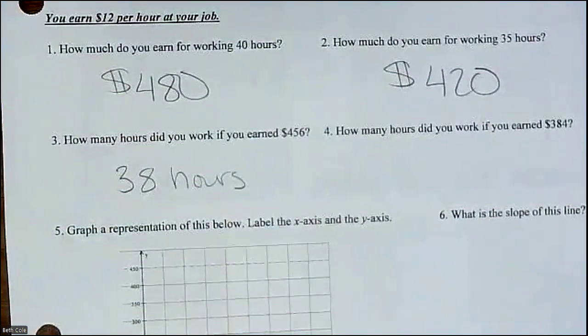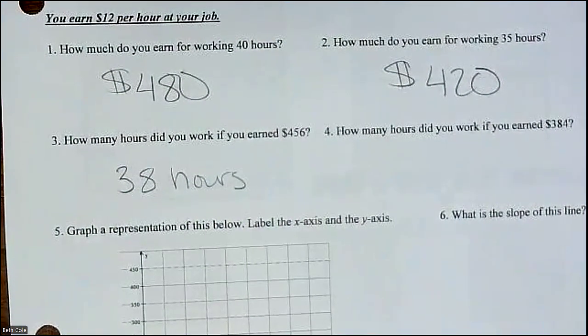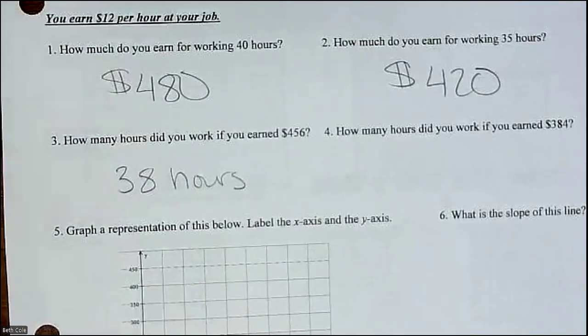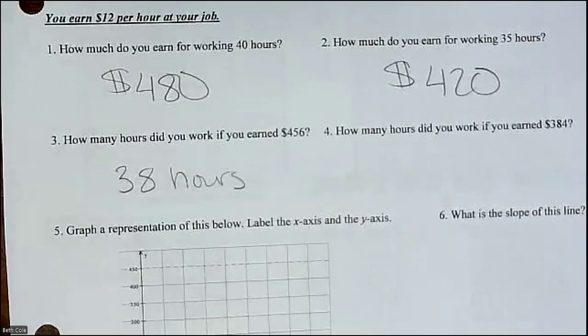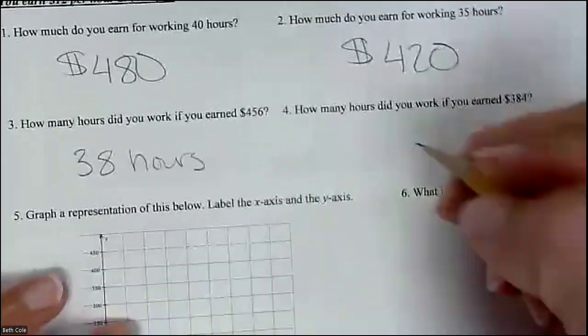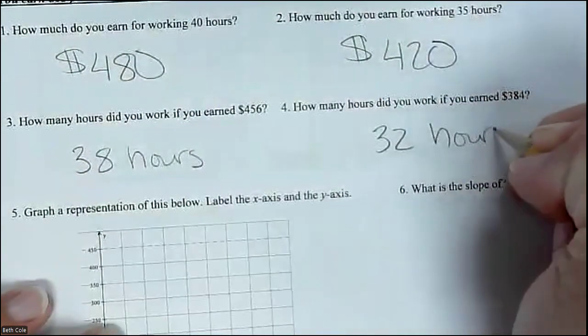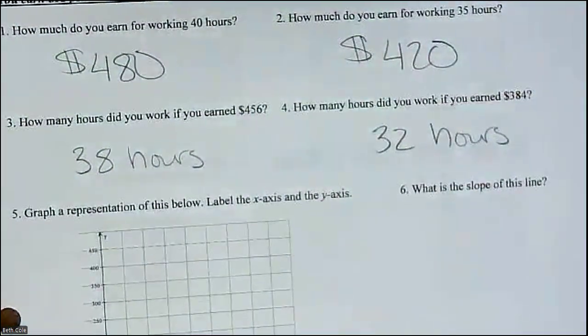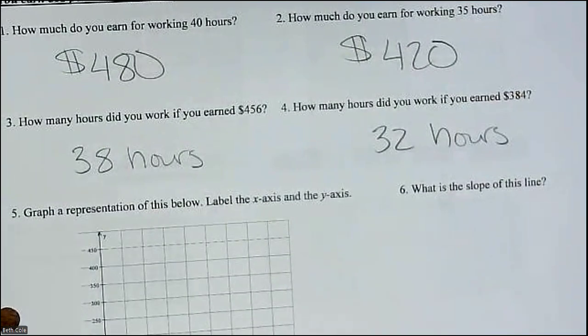And then the last one, how many hours did you work if you earned 384? So I'm going to do 384 divided by 12. Oh, close. 32. Being able to estimate is an important skill though. So I like when people make a guess before I type it in the calculator because you want to have some common sense as well.